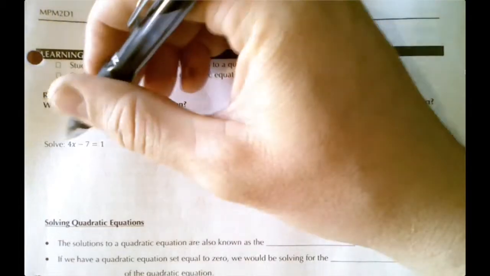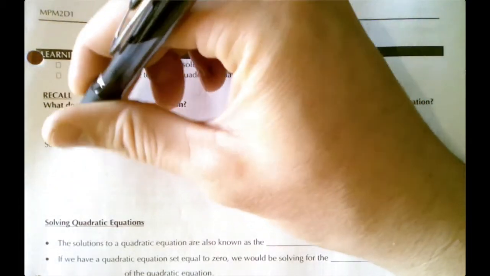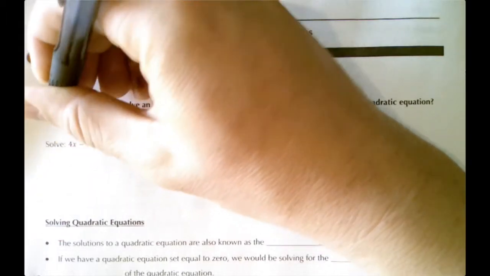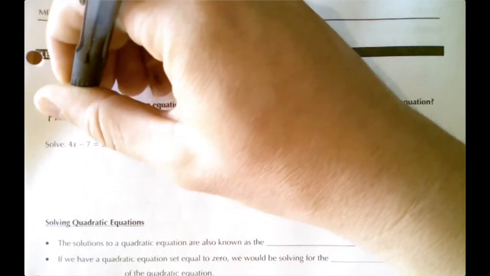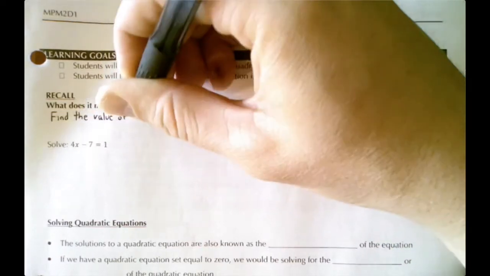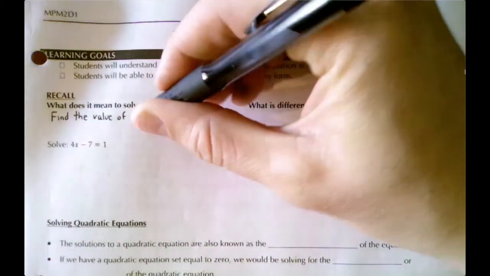And in this case, if we were solving this equation, 4x minus 7 equals 1, we would want to figure out what x is. So we're trying to find the value of x which satisfies the equation.